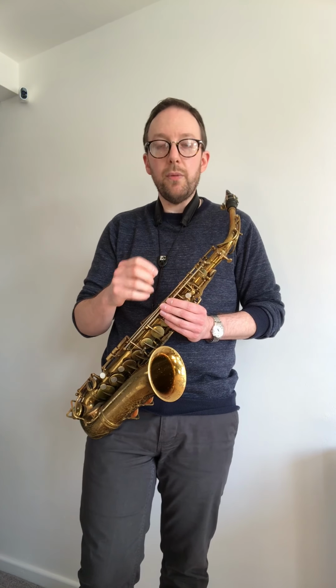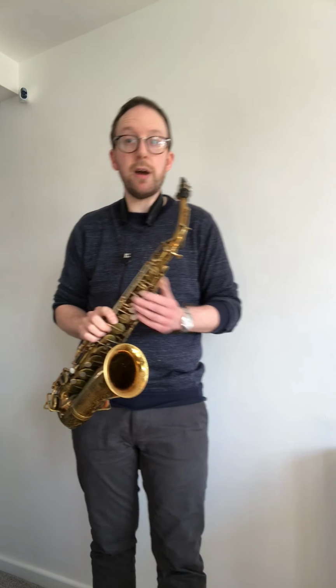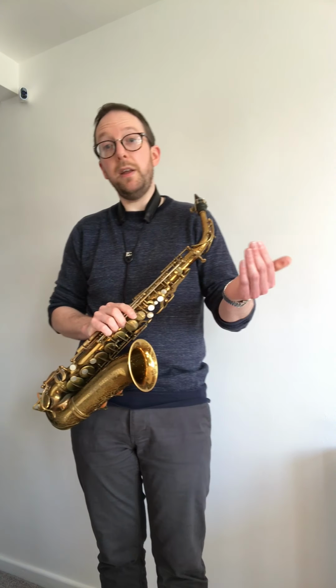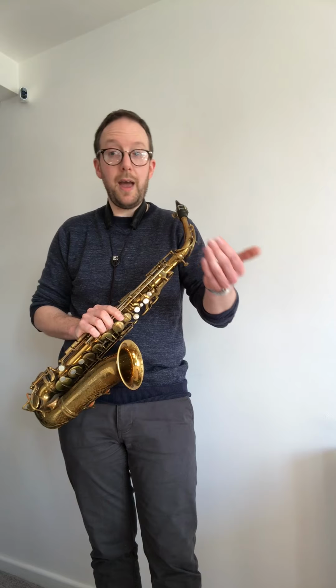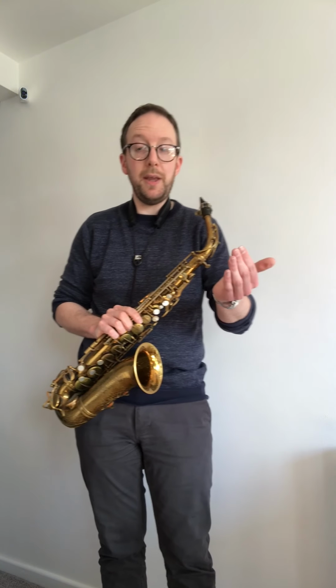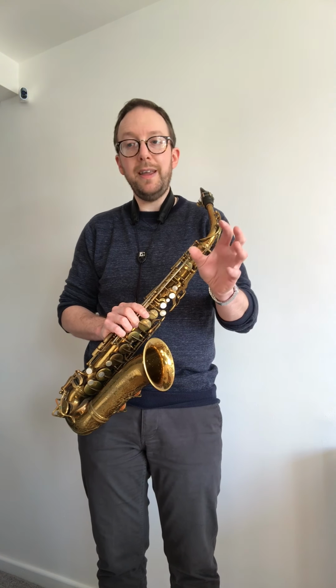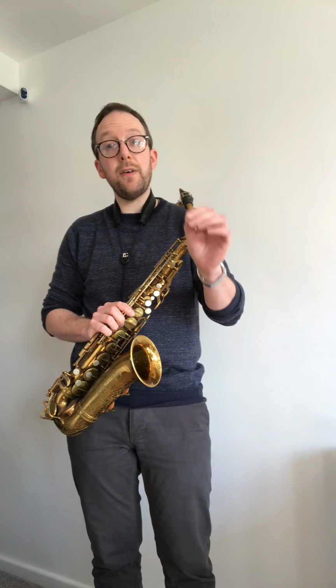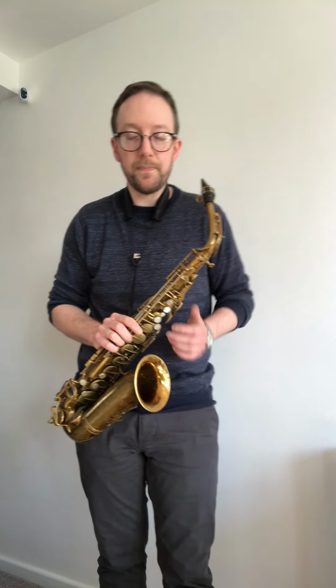From G we move up a fifth again. G, A, B, C, D. And this continues moving round in fifths around all the keys. C, G, D, A, E, B, F sharp, C sharp or D flat, A flat, E flat, B flat, F, and then we're back up to C.